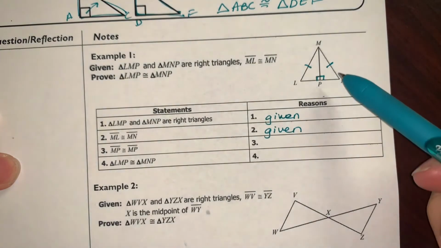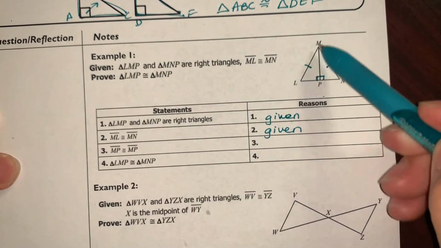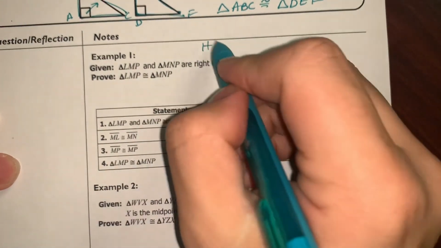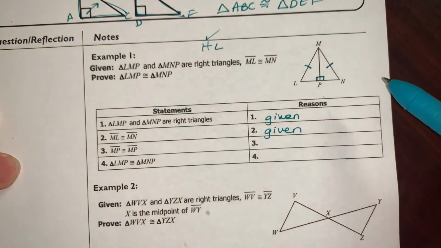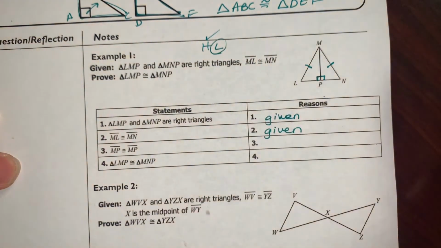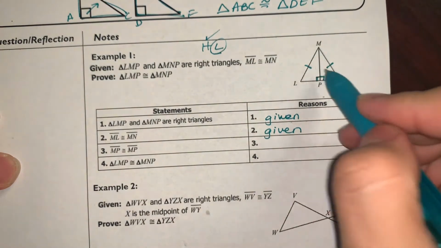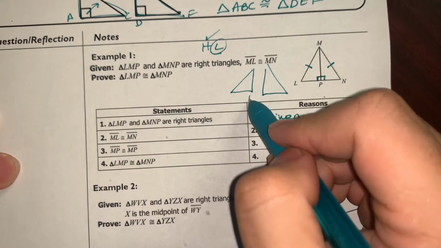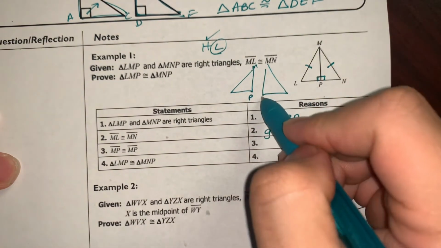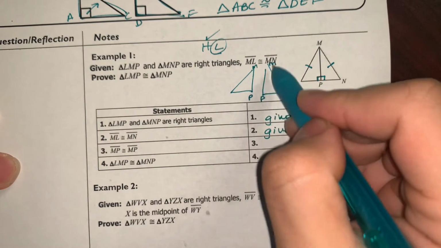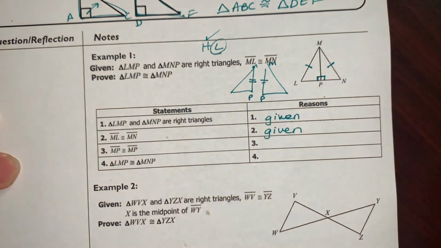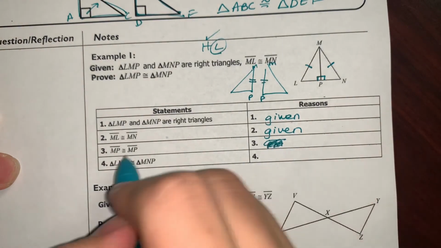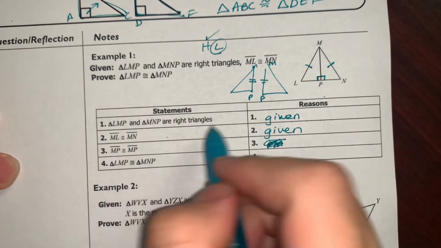If you couldn't tell, the ML and MN, those are the sides that are opposite of the 90 degrees. So when it comes to our HL theorem, we already proved that the hypotenuse is the same. Now we got to figure out that one of those legs is the same. If you think about it, if I broke apart those two triangles, this triangle has PM, and this triangle also has PM, so PM and PM are going to be congruent to each other. They pretty much said that right here: MP is congruent to MP.